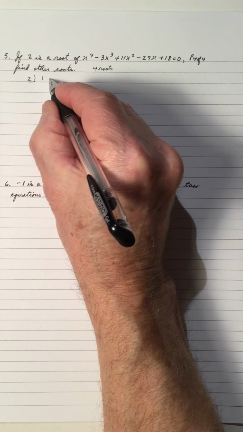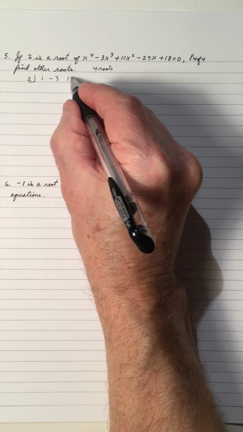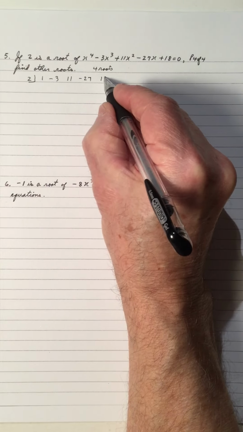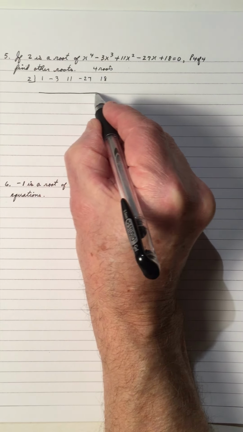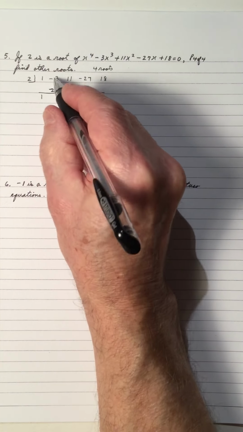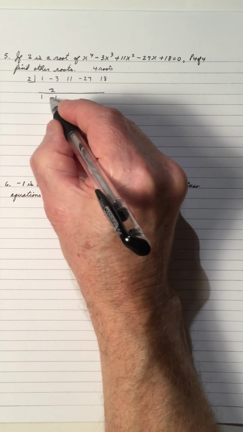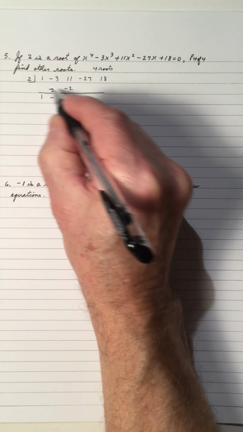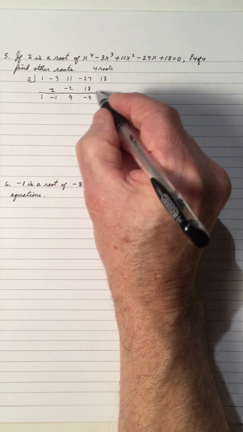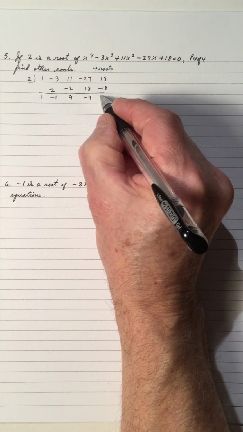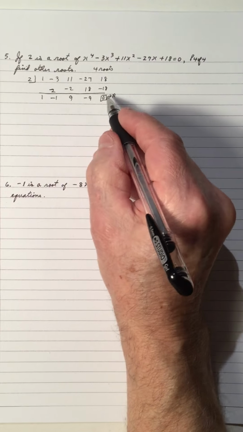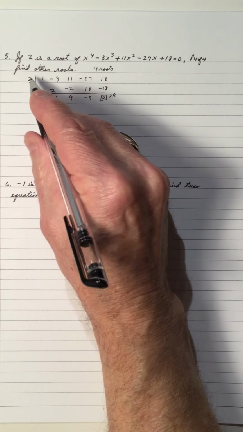So I got 1, negative 3, 11, negative 27, and 18. Draw a line, bring down your 1, multiply by 2. Add negative 1, multiply, negative 2, add 9, multiply, 18, add negative 9, multiply, negative 18, and a remainder of 0. So 2 is a root, I got a 0, so that's verified.